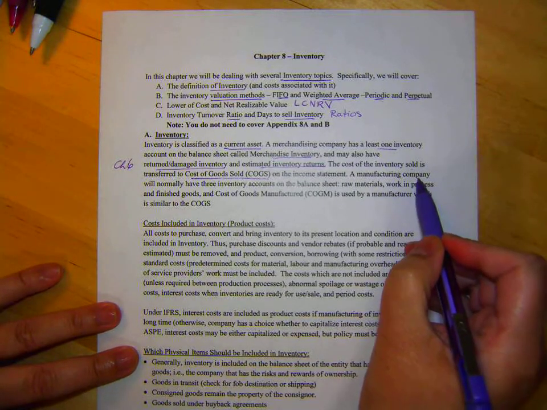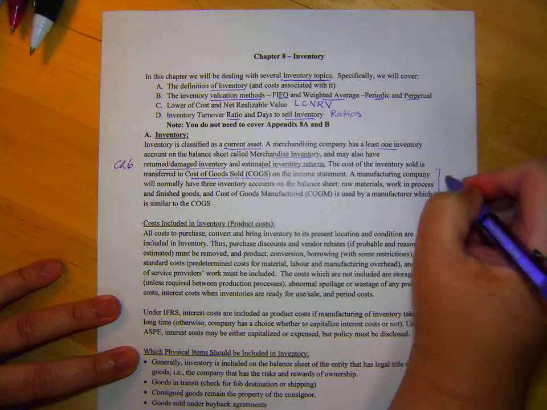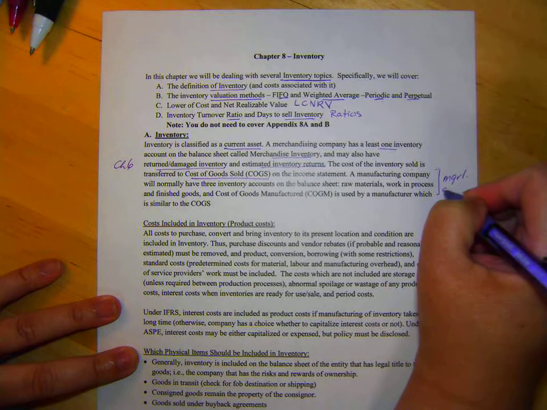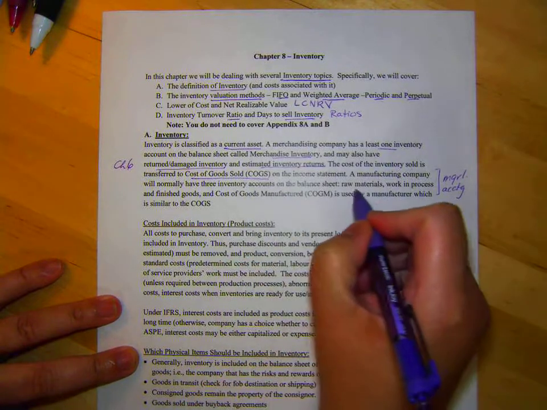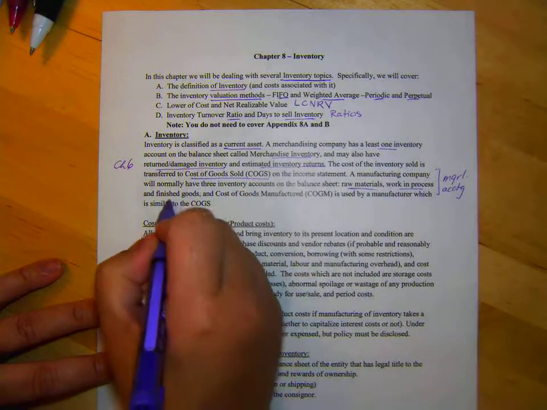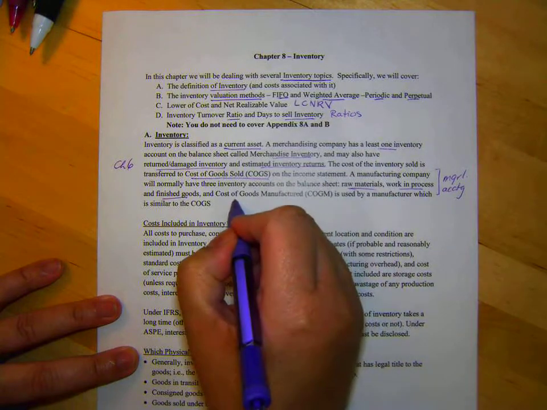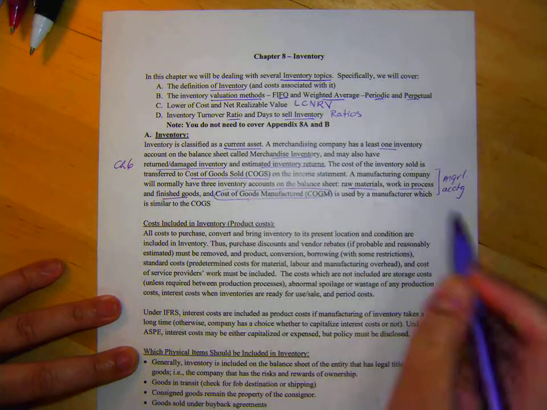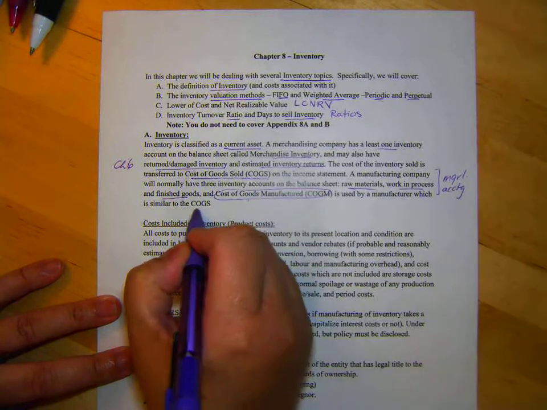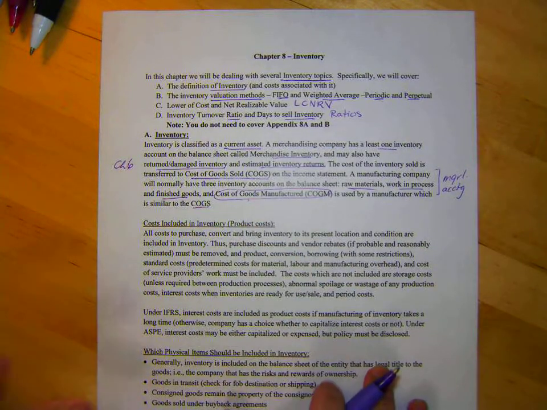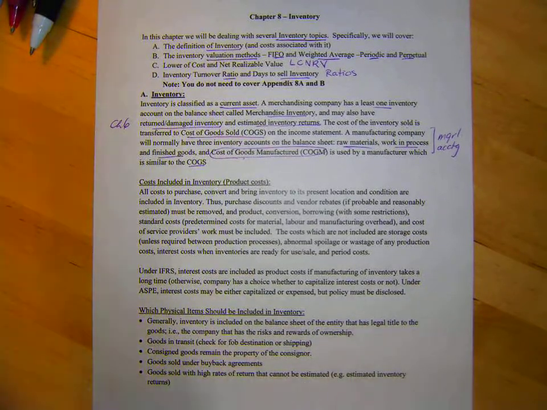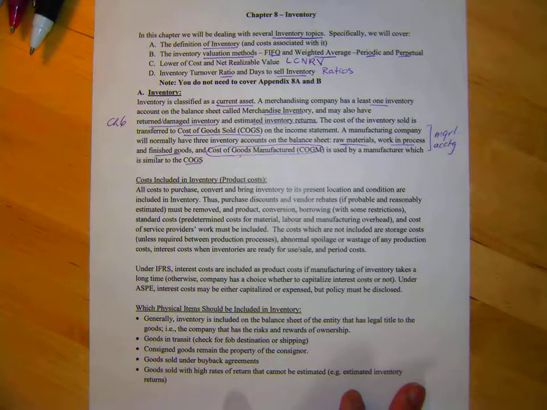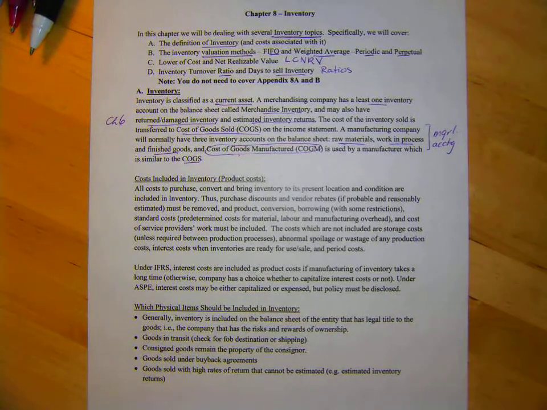Now, a manufacturing company, as you know from managerial accounting, will normally have three accounts: raw materials, work in process, and finished goods. And they'll also have a cost of goods manufactured, which is similar to cost of goods sold. We're not going to spend a whole bunch of time on the manufacturing entries and stuff. We'll leave that to cost accounting. But we just want to remind you there's also financial accounting for manufacturers.